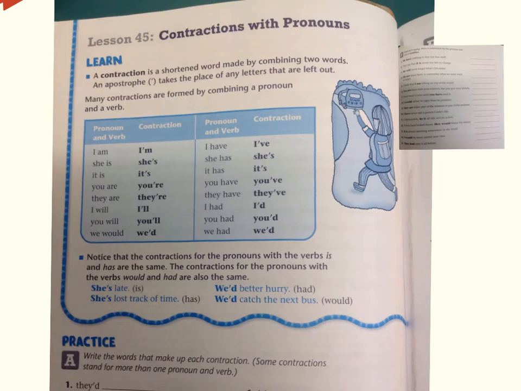Today, boys and girls, we're going to be looking at Lesson 45, Contractions with Pronouns. This is page 200 in your grammar workbook. Please make sure that you are following along with me in your workbook. Under the Learn, it says a contraction is a shorthand word made by combining two words. An apostrophe takes the place of any letters that are left out.